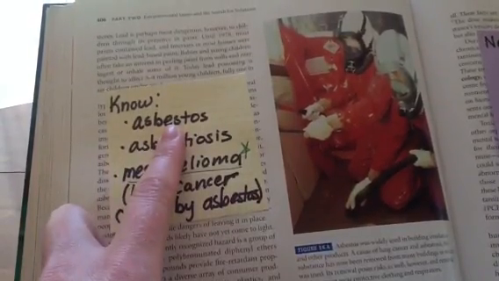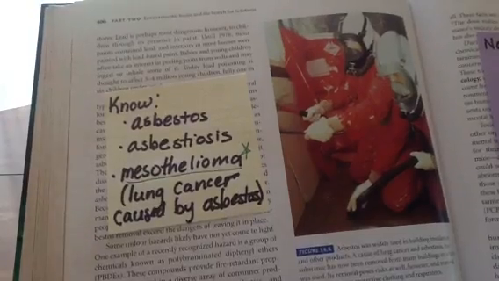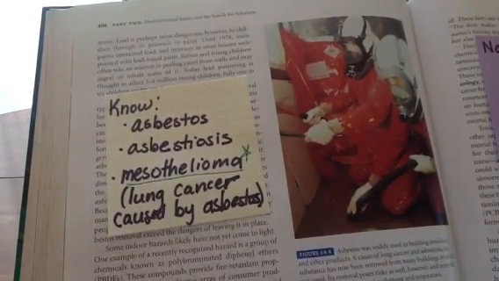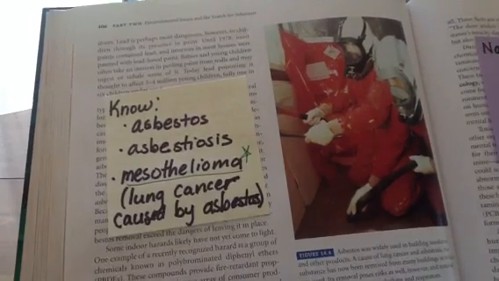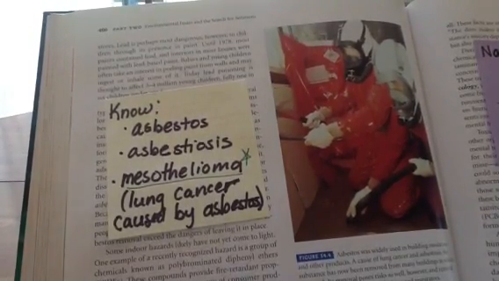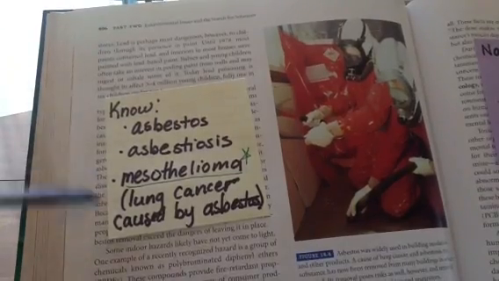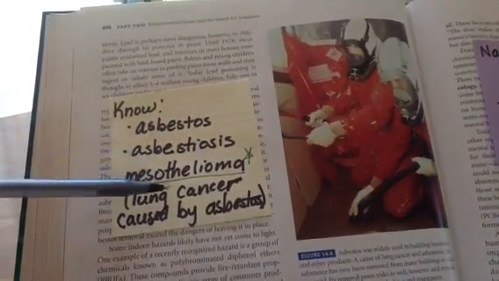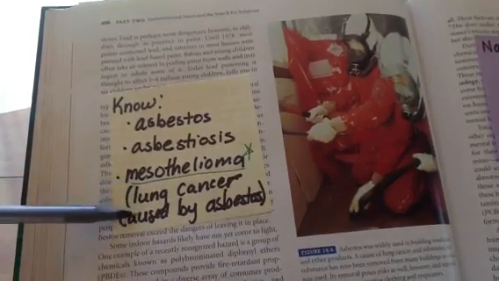Now, asbestos doesn't cause problems unless it becomes loosened, like from an earthquake or through renovations, and then they have to do special things to the building to eliminate the asbestos without people becoming sick.